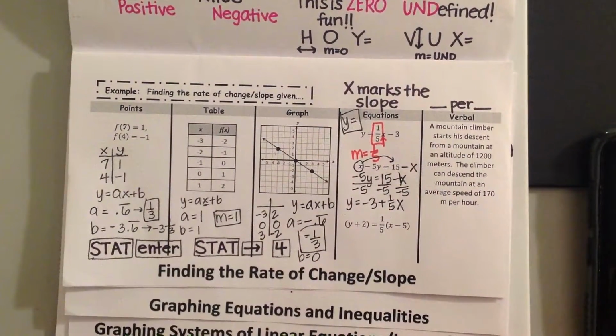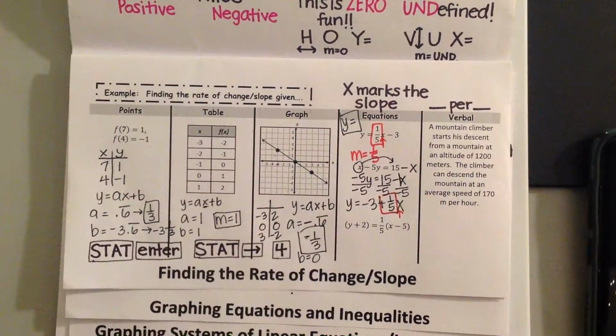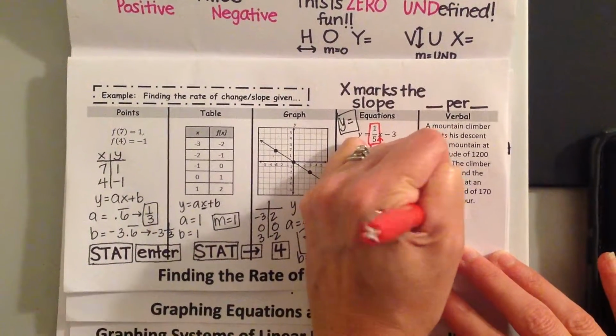And now I'm looking for x, so don't leave that x off. Here's my x. And my slope is the coefficient. I have to make sure I know the sign of that coefficient. So my slope is 1/5.